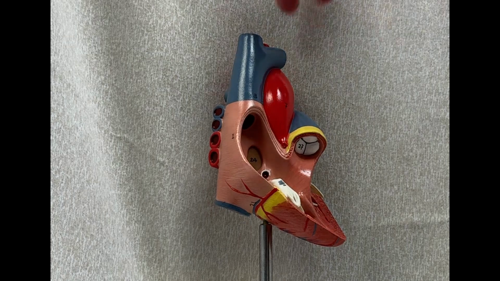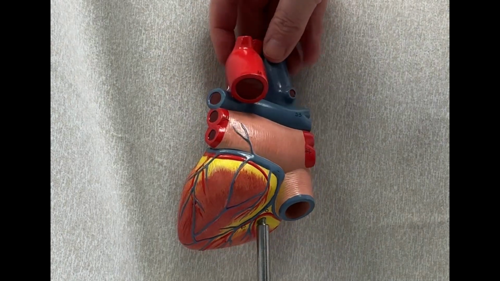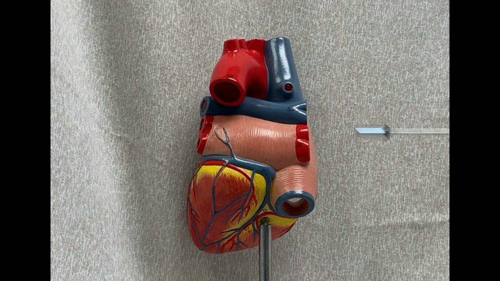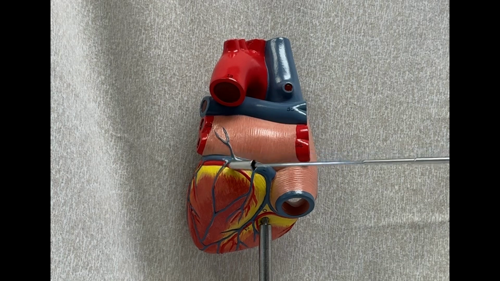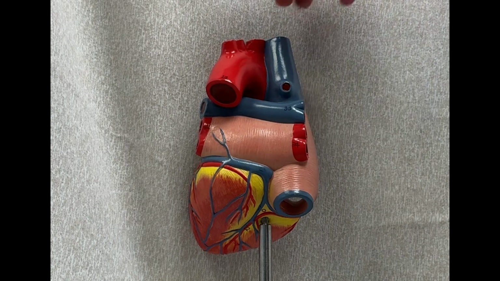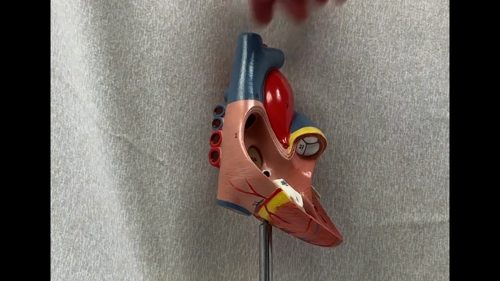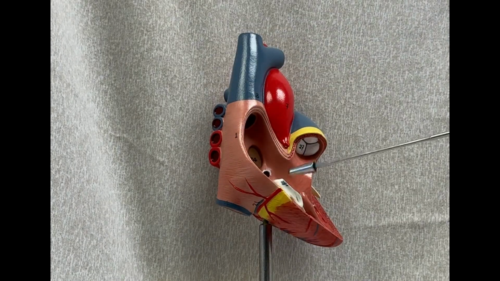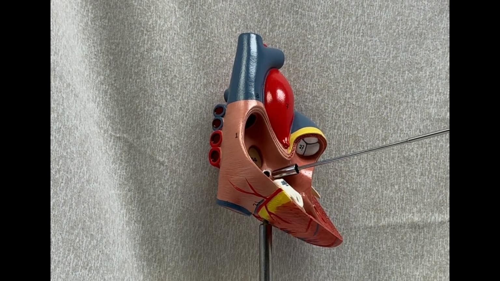We go ahead and turn our model. We can find the coronary sinus here. All of the cardiac veins are going to drain into the coronary sinus. And then blood from that coronary sinus is going to enter the right atrium through this opening.